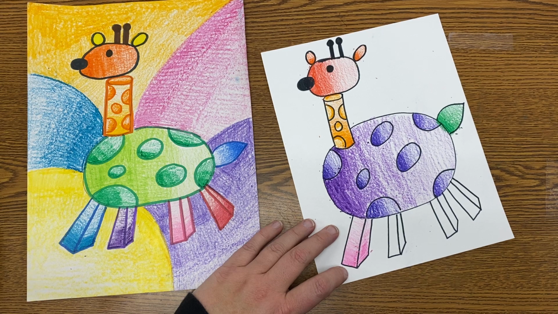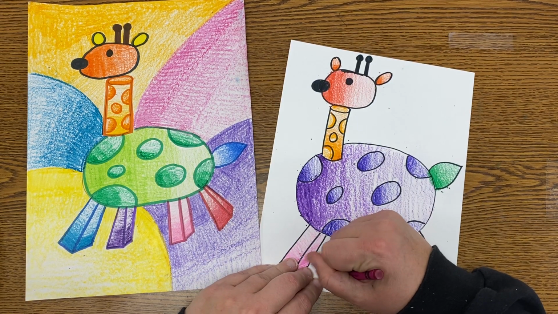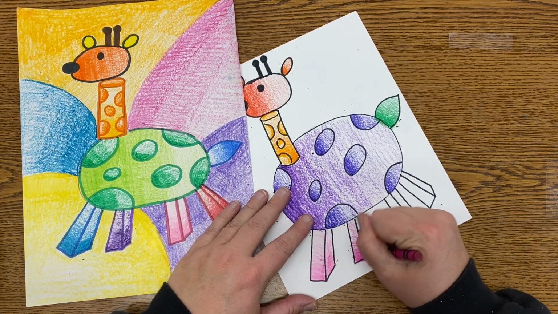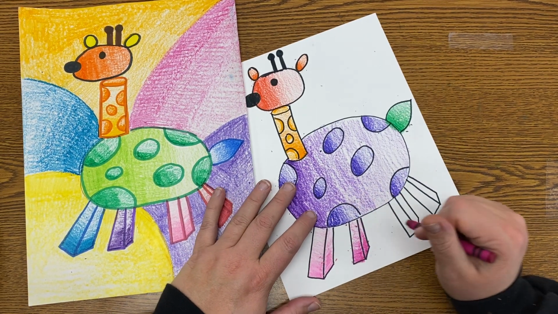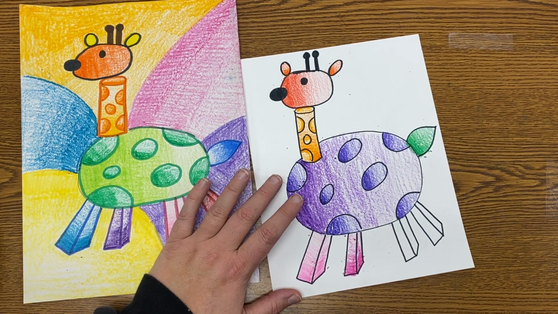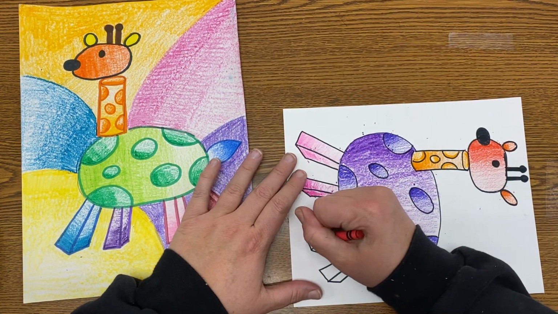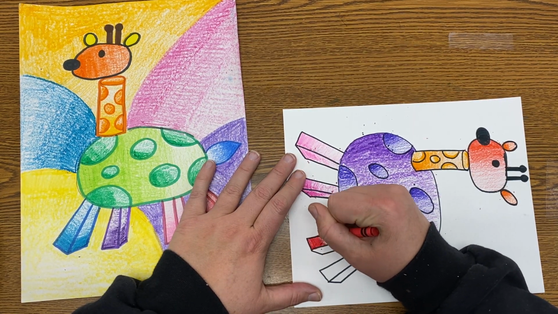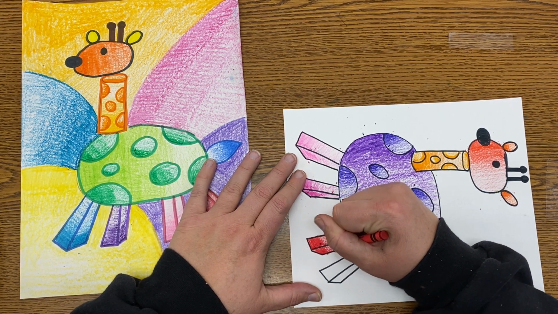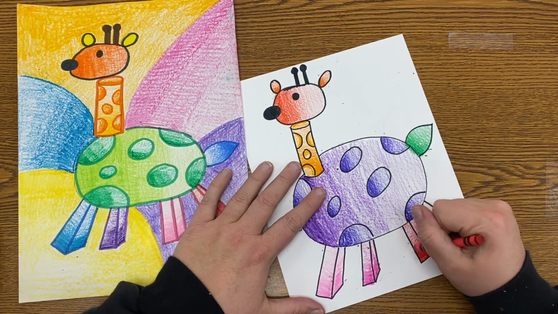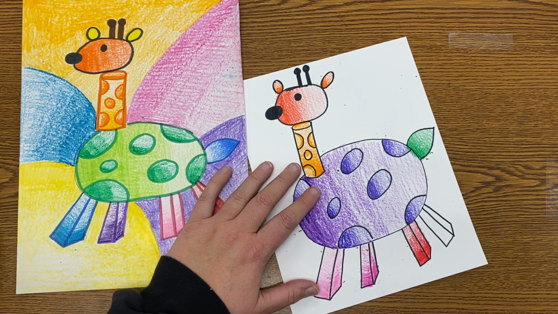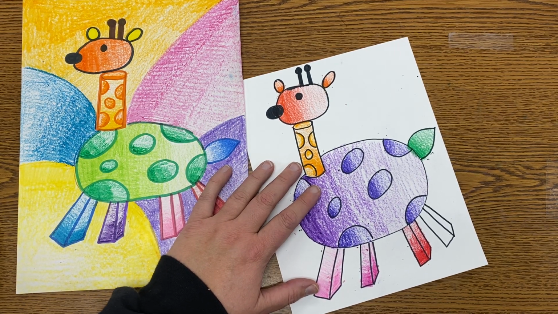Okay. Same thing. I kind of dig this rainbow colored giraffe. It's pretty fun. Okay. Oh, I like that red. It's nice and bright. That dark is very vibrant. Okay. And let's see, how about a yellow?